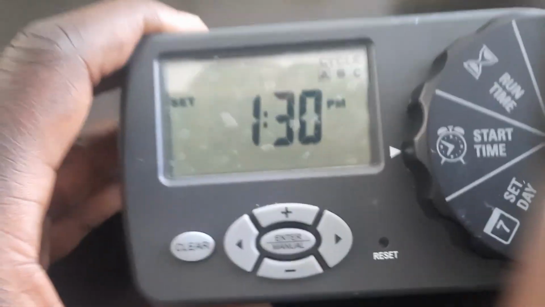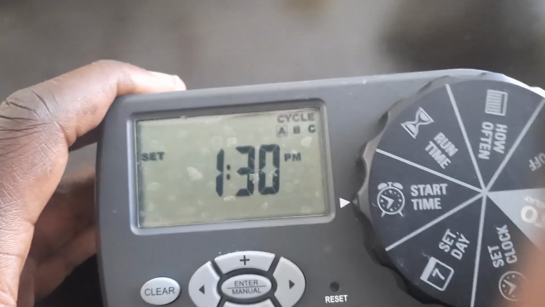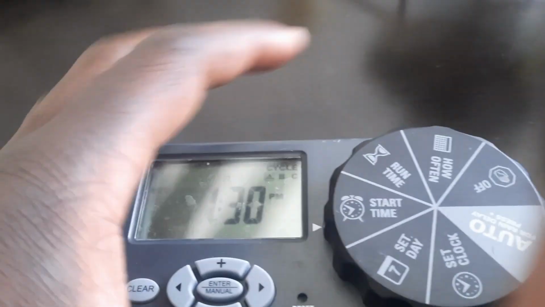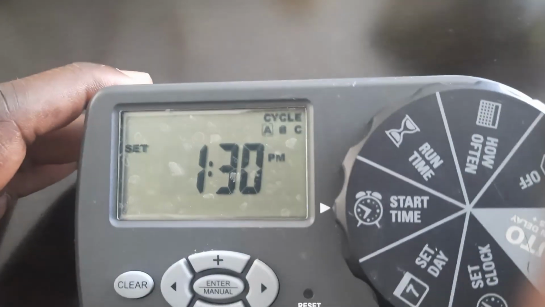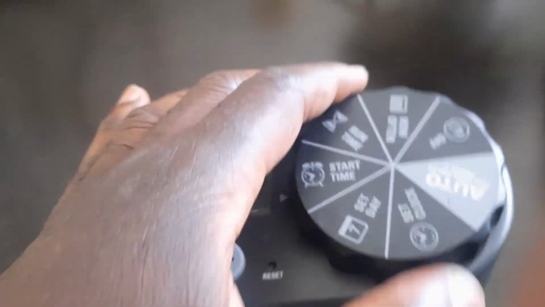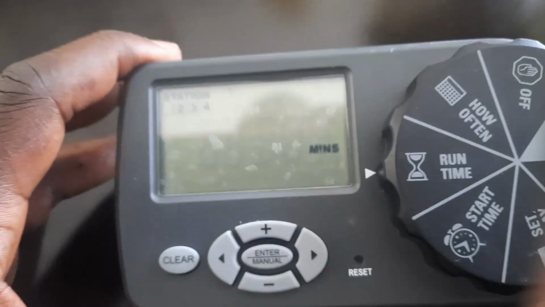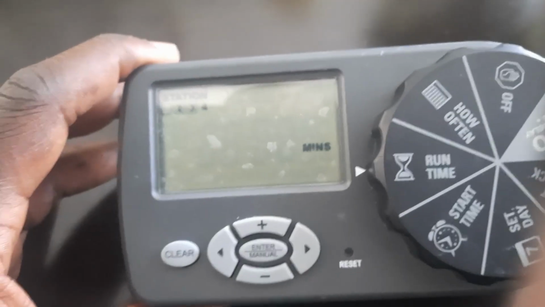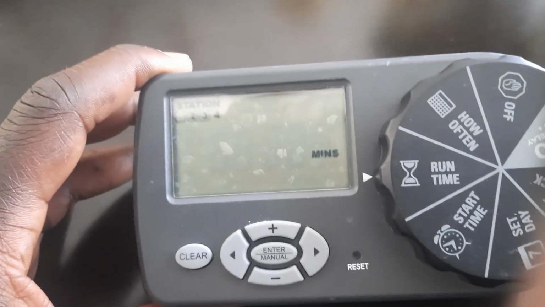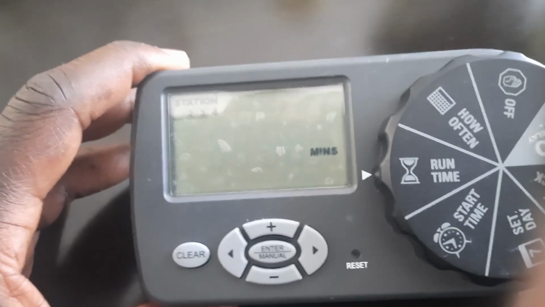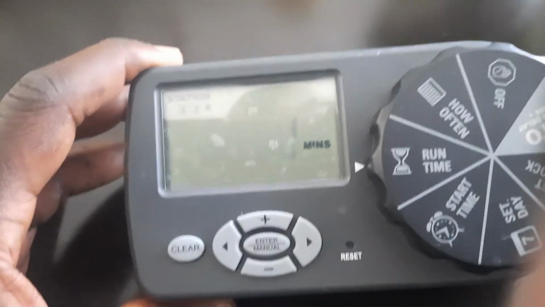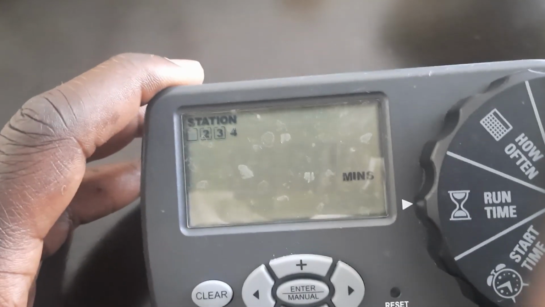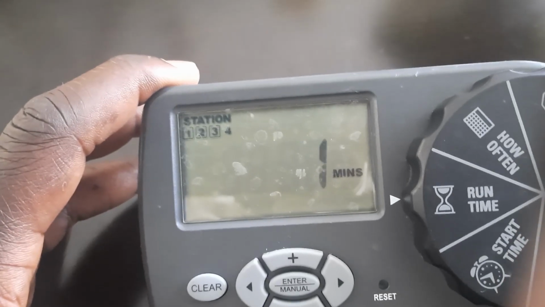So it will do zone 1 from 1:30 for whatever duration you have chosen on the runtime. So it will run for 1 minute, then it will switch off. Then automatically zone 2 comes on and it will run for another minute. Then it will switch off.